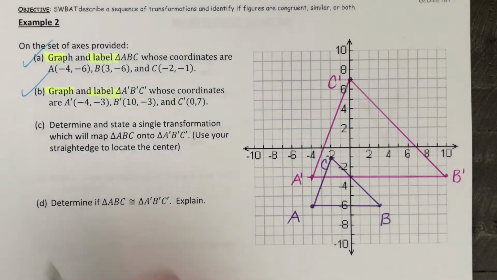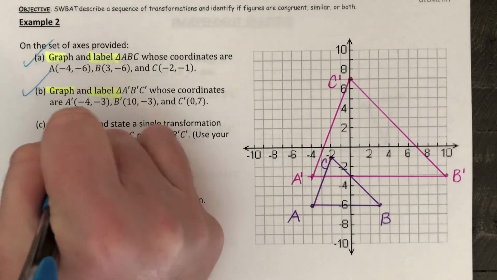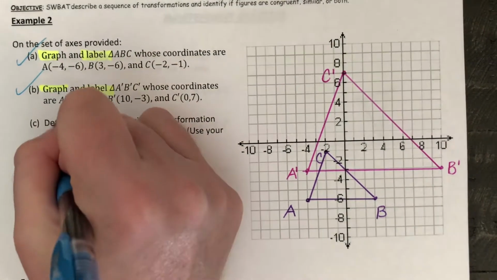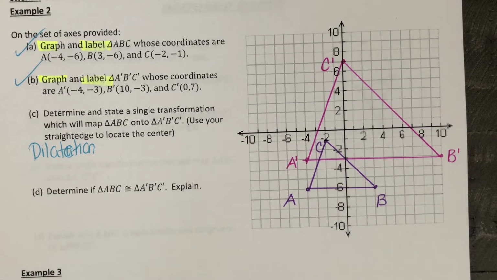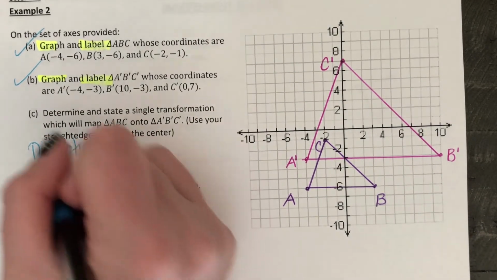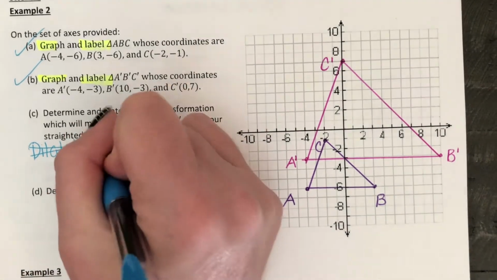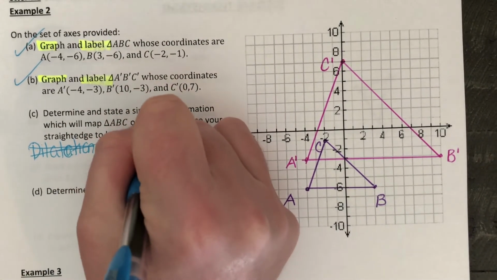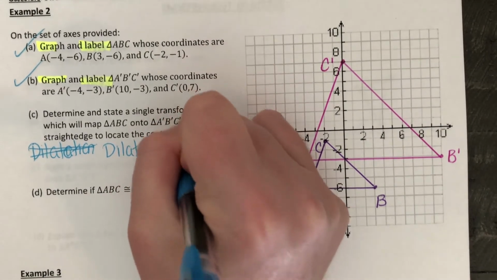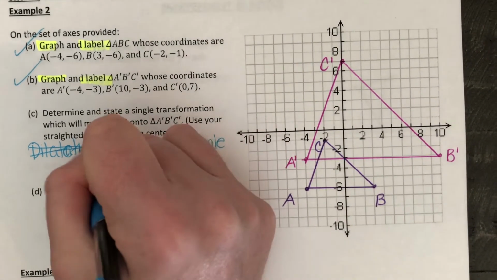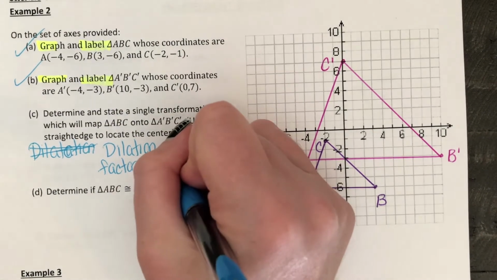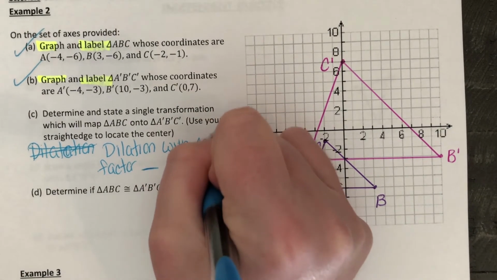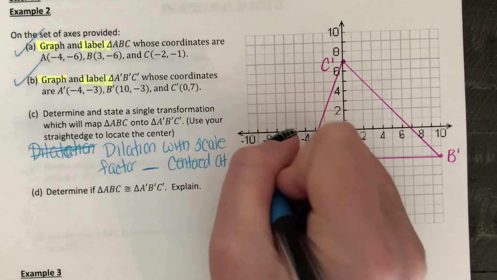So I'm going to start off by at least writing the word dilation, right? It's a dilation. And I know that when I dilate, I need to have a center of dilation and a scale factor. So I'm going to set myself up here. I really spelled that whole word wrong. I need to start again. So sorry. It's a dilation. Much better. Okay. With scale factor blank, because I don't know what that scale factor is yet. I'm going to figure that out. Centered at blank. Because again, I don't know what that center of dilation is yet.